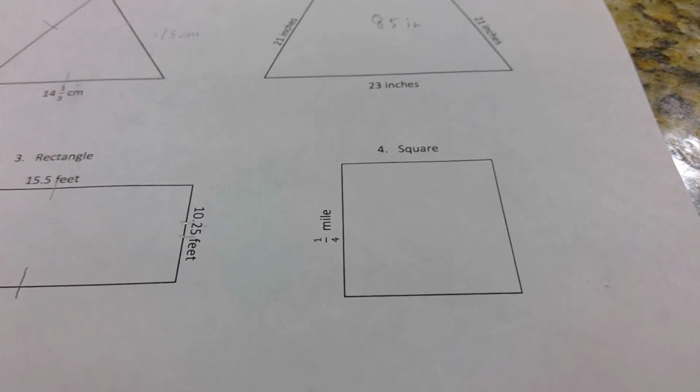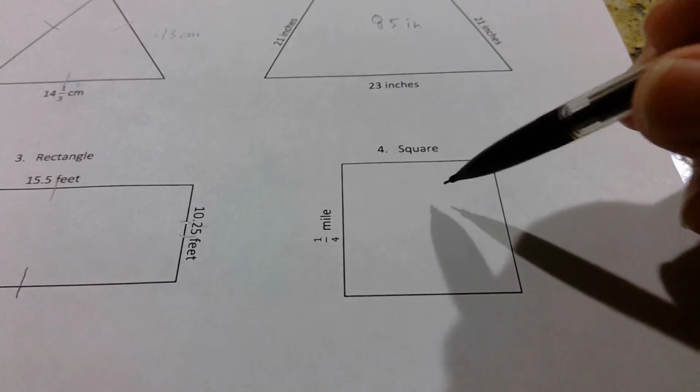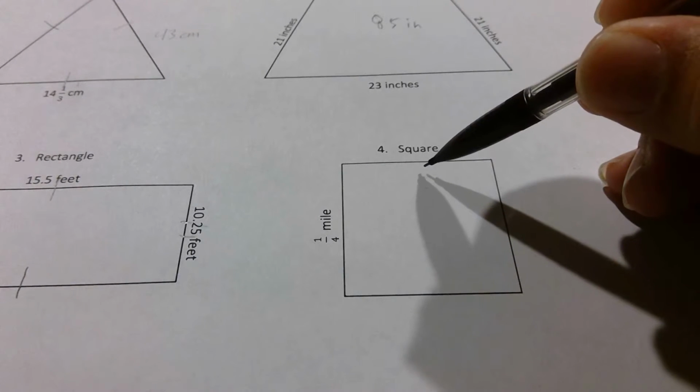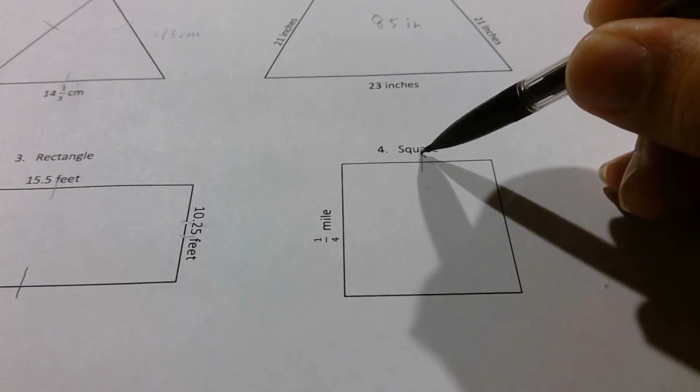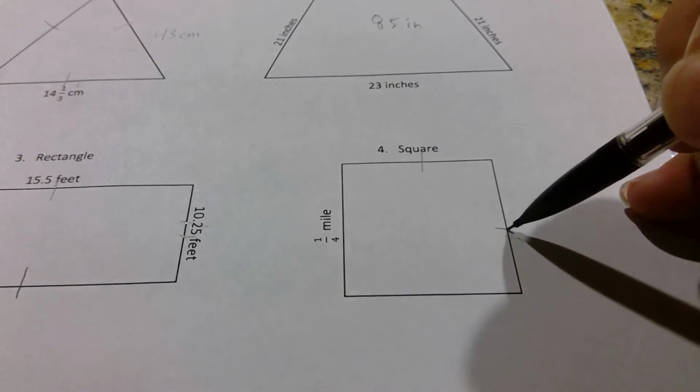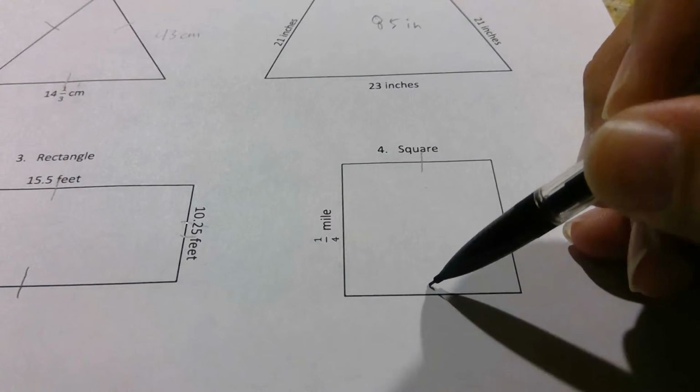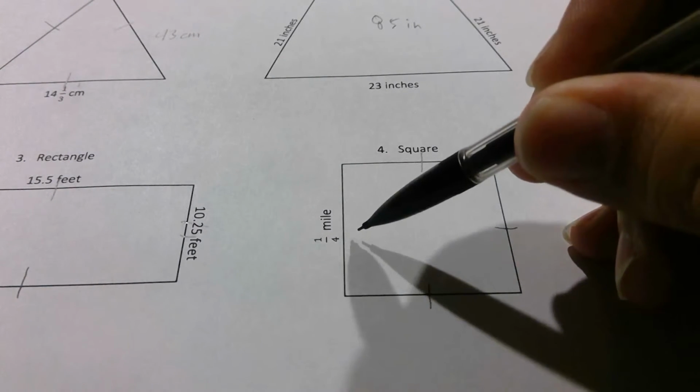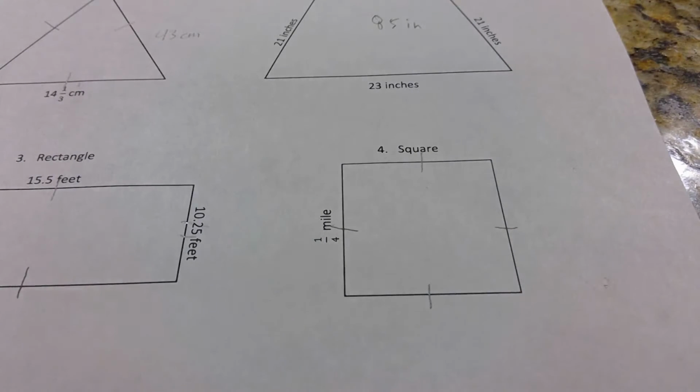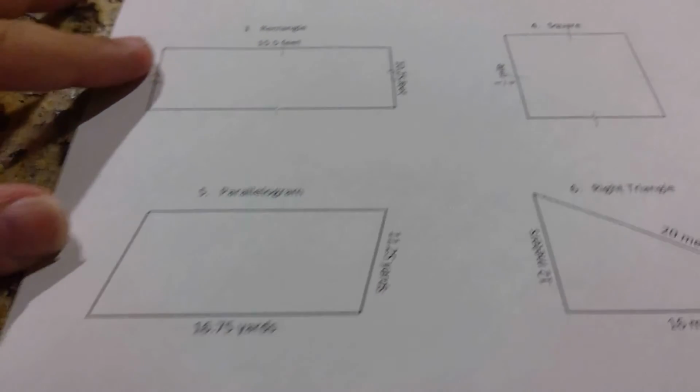Number 4, I have a square. What I know about a square is all 4 sides are congruent. And if all 4 sides are congruent, this side is 1/4 of a mile, this side's 1/4 of a mile, this side's 1/4 of a mile, and this side's 1/4 of a mile, so 1/4 of a mile times 4 is going to give me 1 mile.